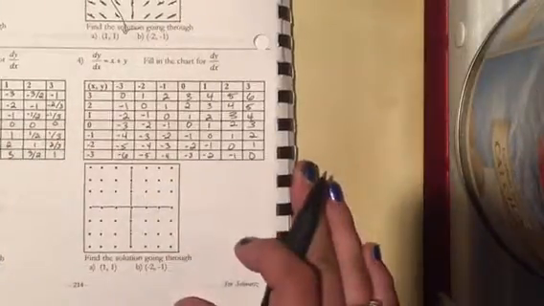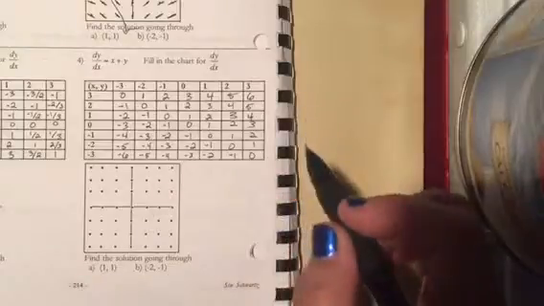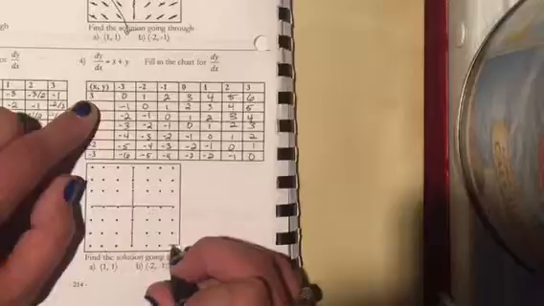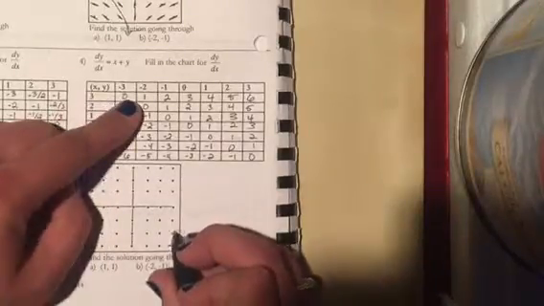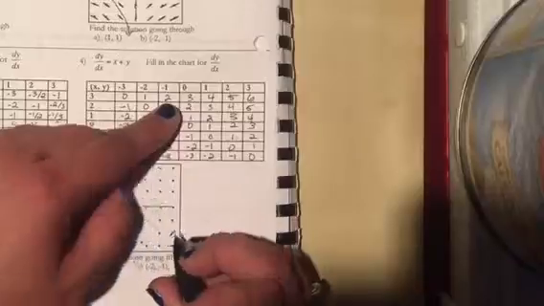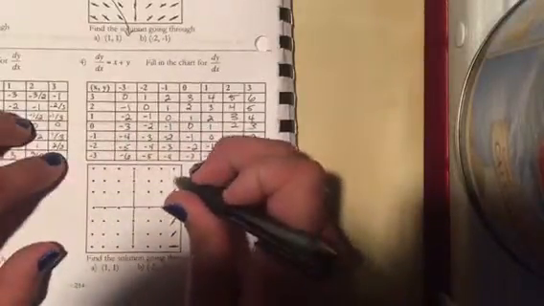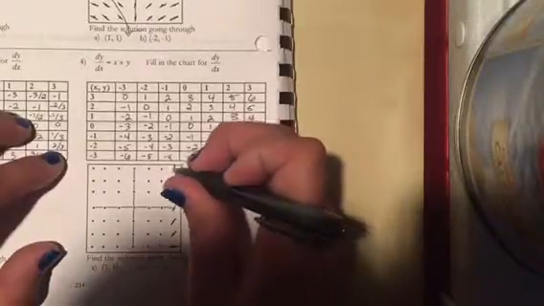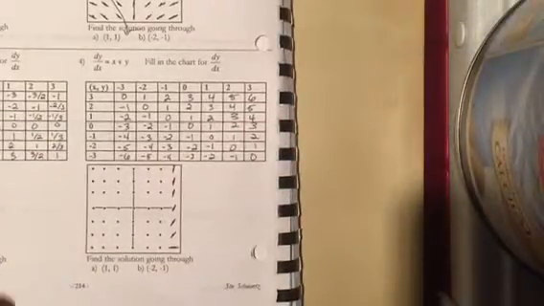Okay, so here we go. Let's fill this in. Instead of doing what I did on the last example, because I kind of confused myself as I was going, let's just go in order. So 3, -3 has a slope of 0. That's horizontal. 3, -2 has a slope of 1. 3, -1 has a slope of 2. 3, 0 has a slope of 3. 3, 1 has a slope of 4. 3, 2 has a slope of 5. And 3, 3 has a slope of 6. So we're getting really big on the slope there.